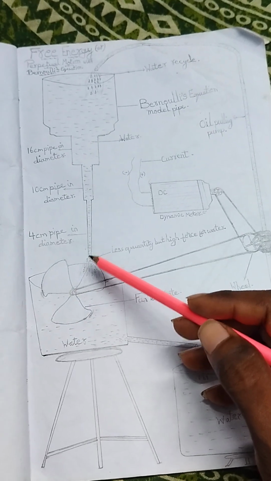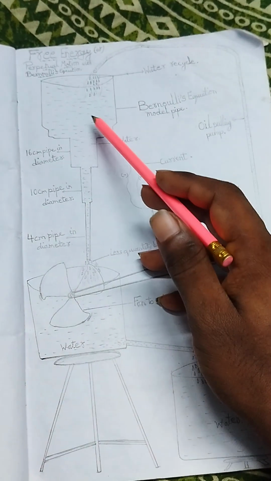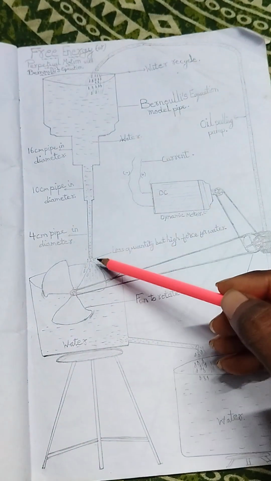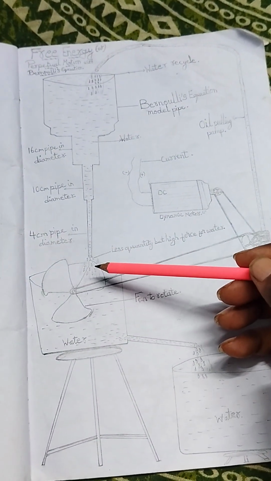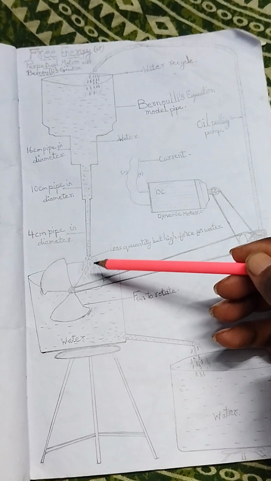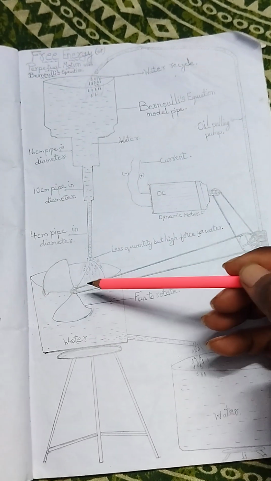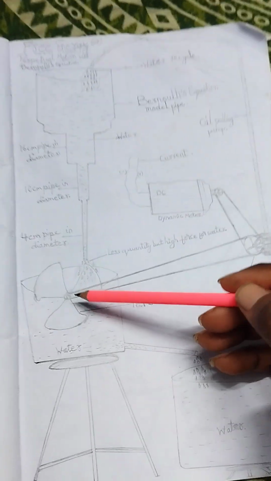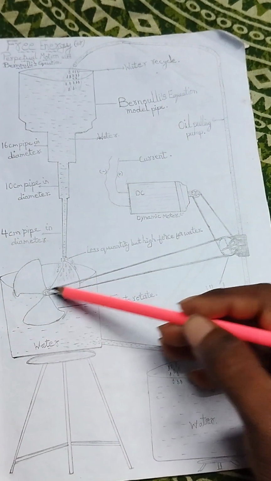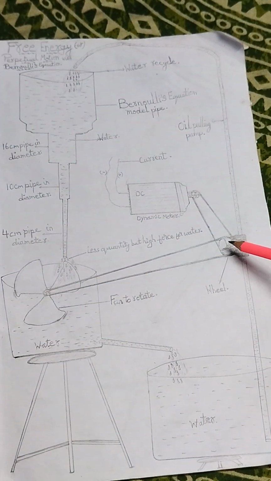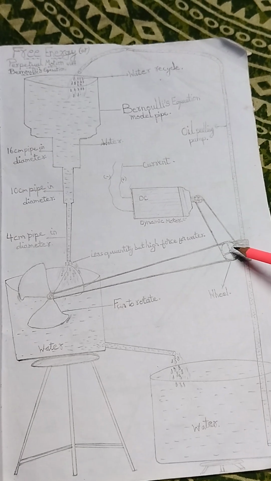When the water is poured at high speed, the fan rotates. Here there is a wheel, and another wheel is attached, and we have to connect this wheel to this spiral pump.